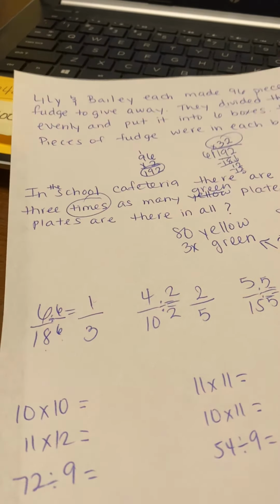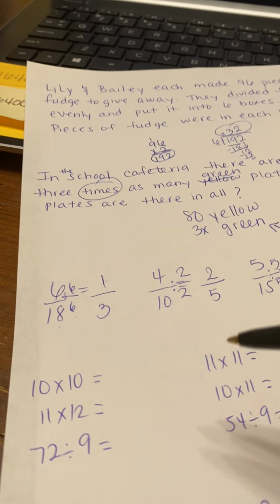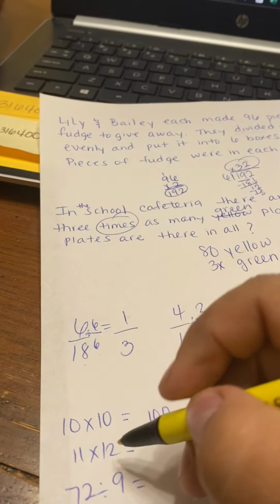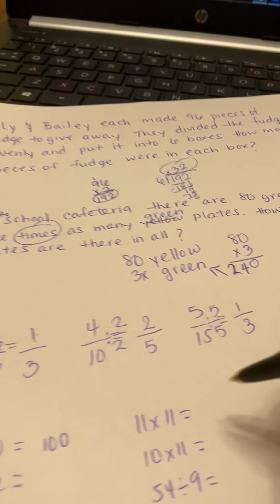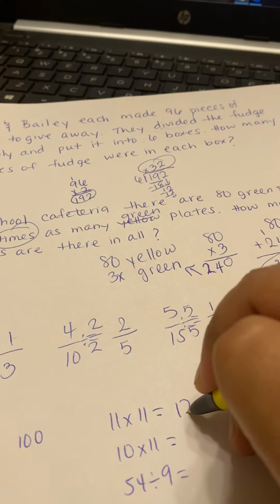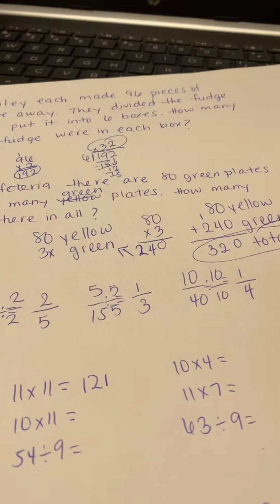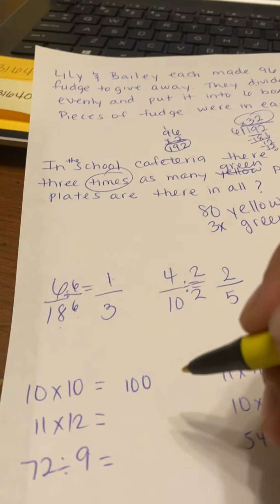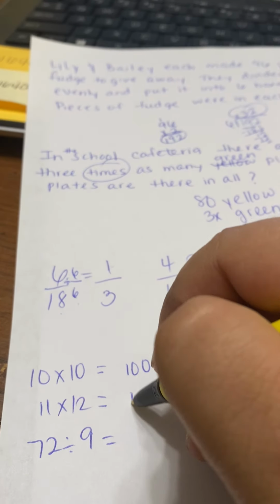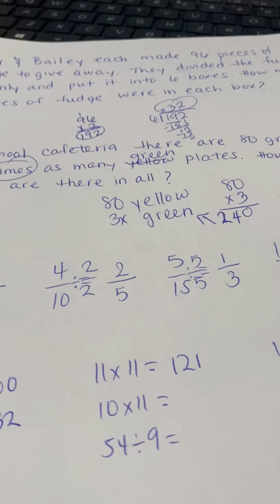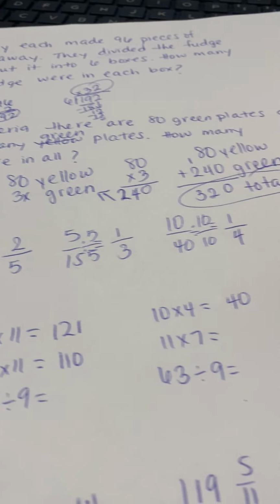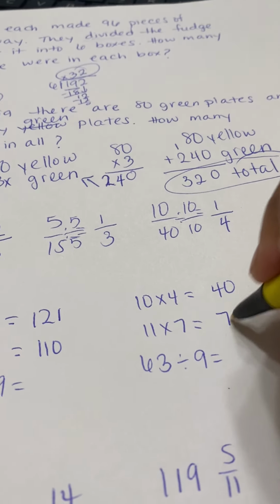The next section, multiplication. 10 times 10, 100. The next one is 11 times 11, 121. 10 times 4, 40. 11 times 12, 132. 10 times 11, 110. 11 times 7, 77.